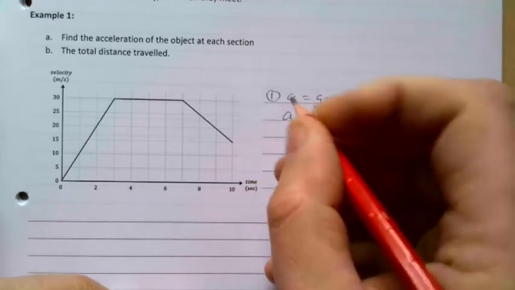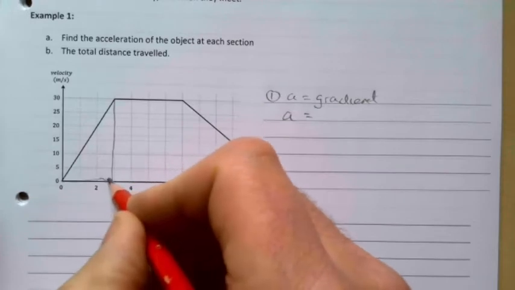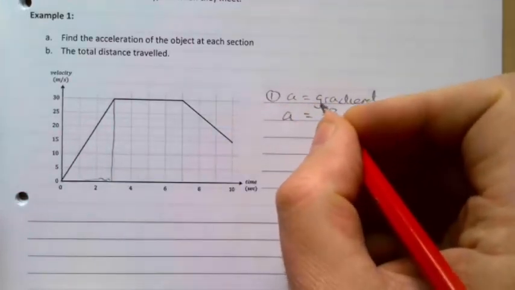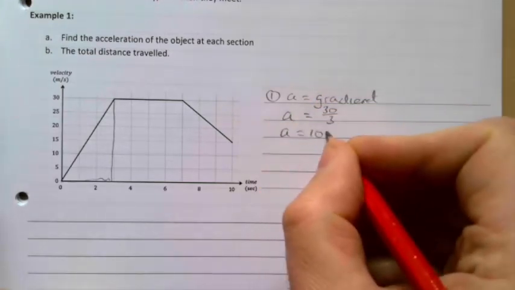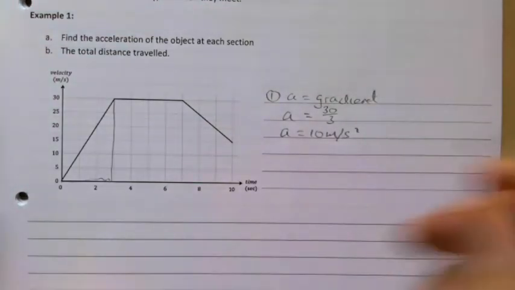Acceleration, then in this case, so where's it going from? It's going up 30, and that's in 3 seconds. So it's going to be 30 over 3. So my acceleration for this section is 10 meters per second squared.